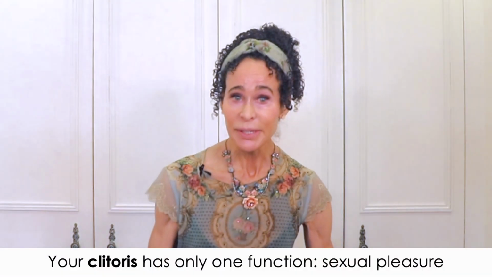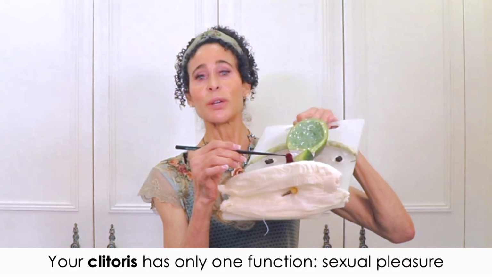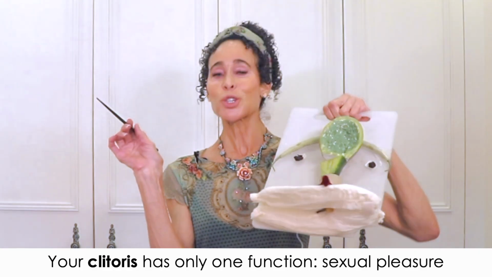Your clitoris has only one function: sexual pleasure. In other words, orgasm. It has no other role. Your clitoris is your organ of orgasm, not your vagina. In fact, your clitoris is the only human anatomical structure that exists solely for the purpose of pleasure. I will teach you a lot more about this when we get to the tutorial on orgasm specifically. That will be video number 504 many weeks from now.